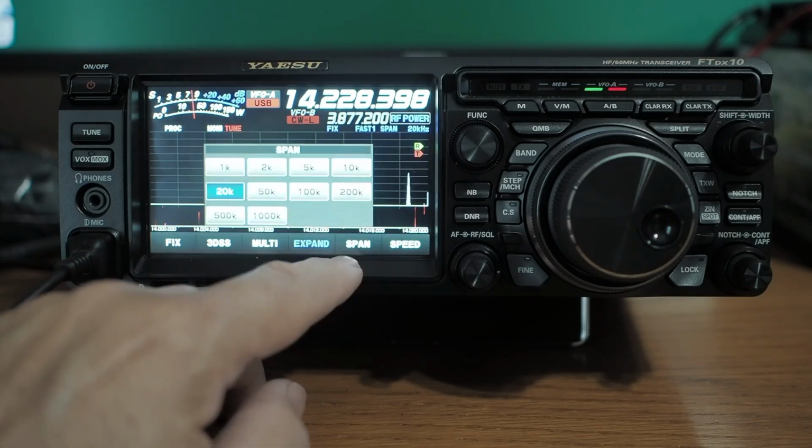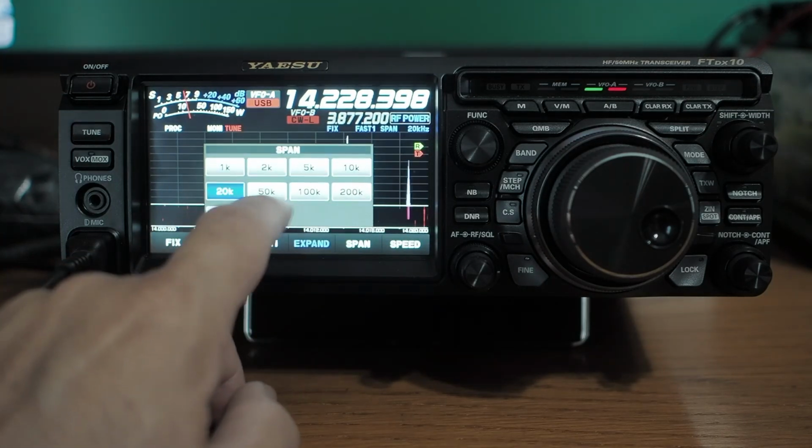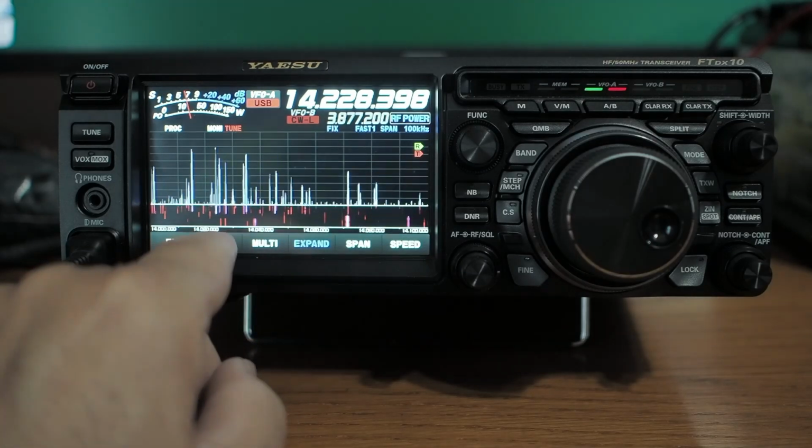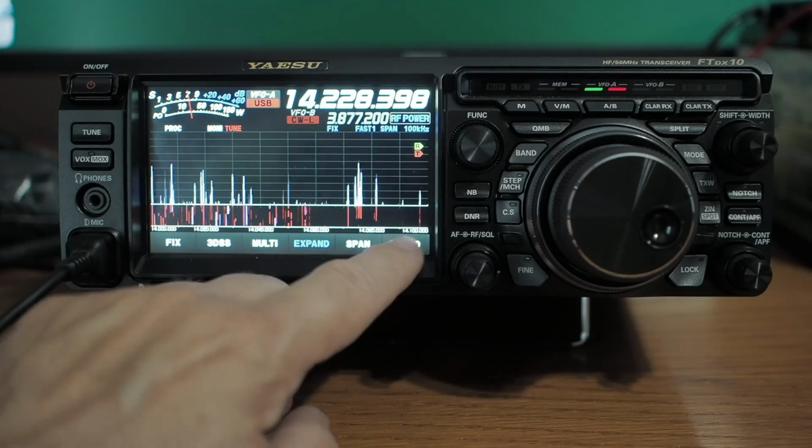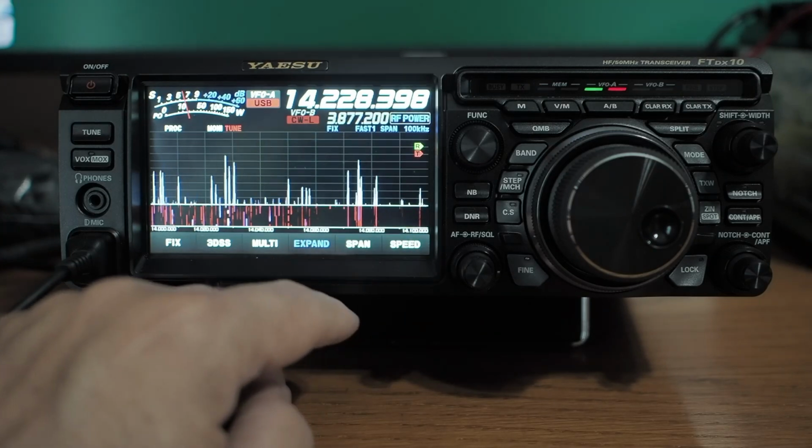Let's see here, span. Yeah, that's just the span of the scope here. Let's say I want to widen it out there to 100K. We can see what's going on. And the speed at which it refreshes, so I'll let you play with that.